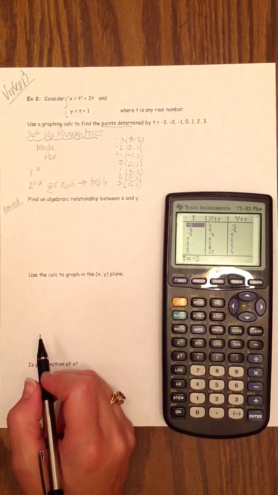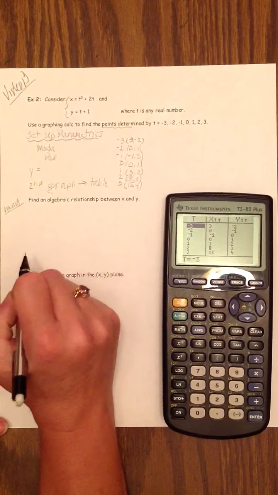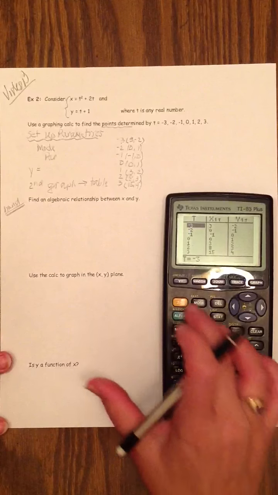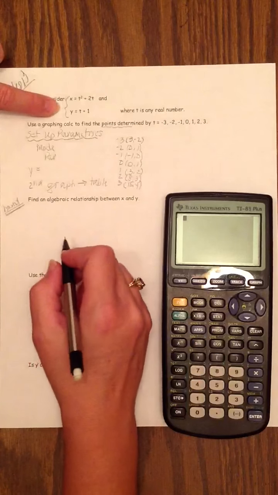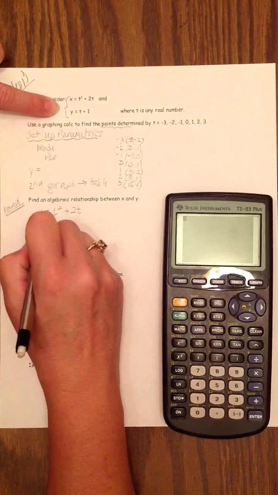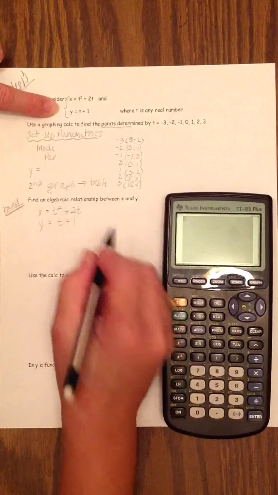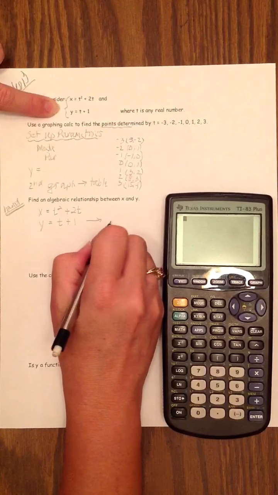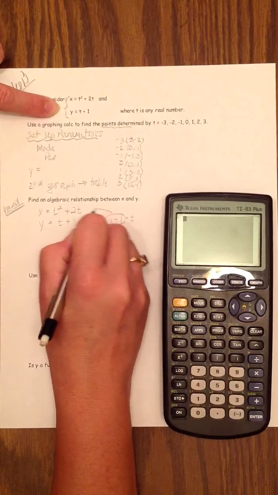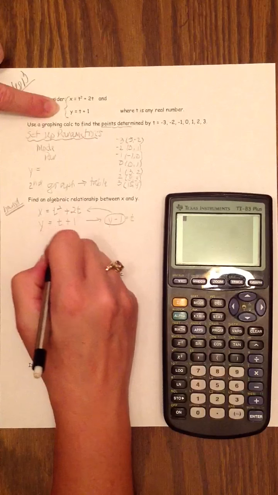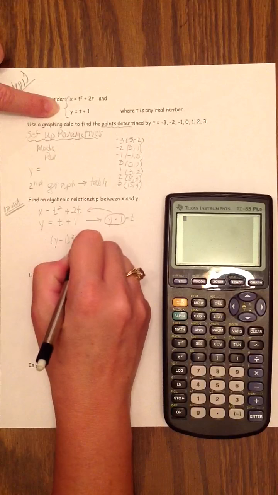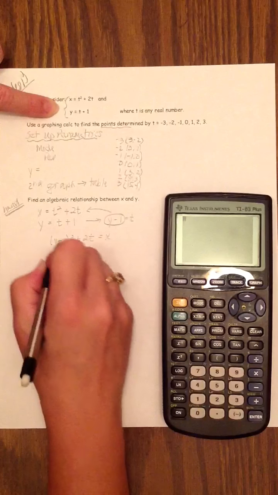From there, we have to find an algebraic relationship between x and y. The only way we can do that is by hand, just like we had done before. So we are going to take a look at our equations: x equals t squared plus 2t and y equals t plus 1. Just as we did before, we solve y minus 1 equals t, and then use the process of substitution to come up with our equation. So we sub that in. We'll have y minus 1 quantity squared plus 2t equals x.